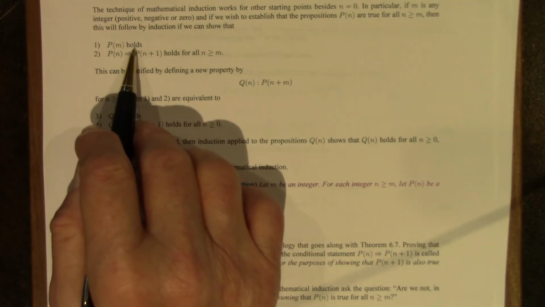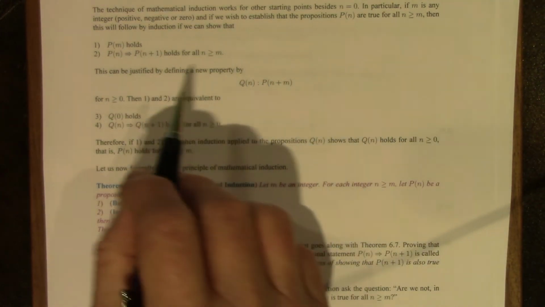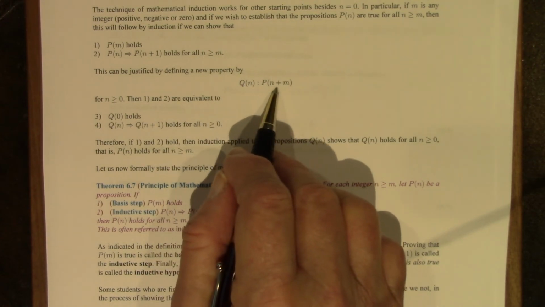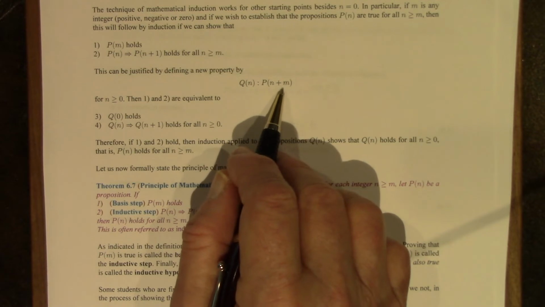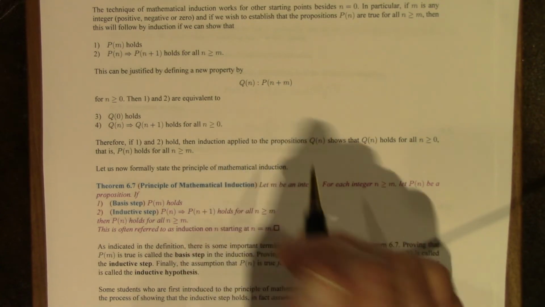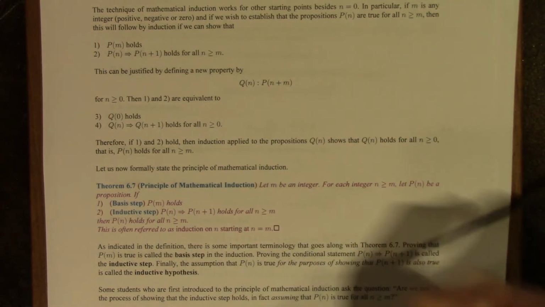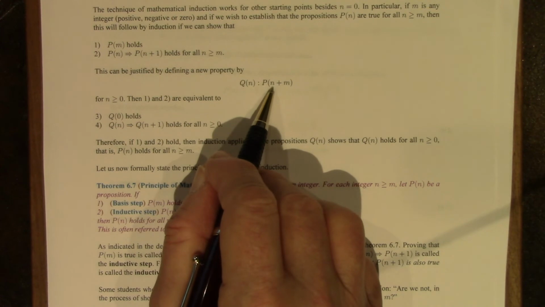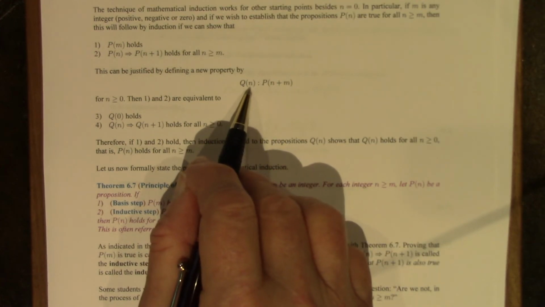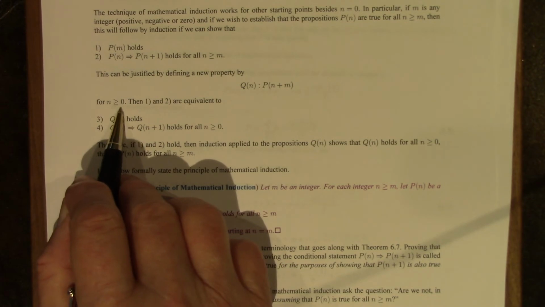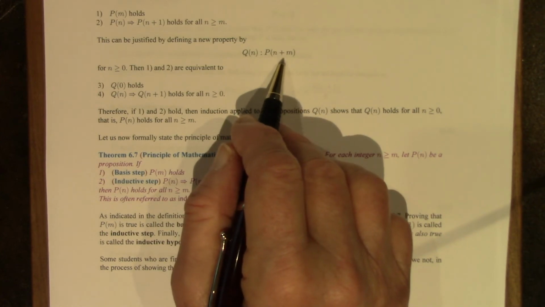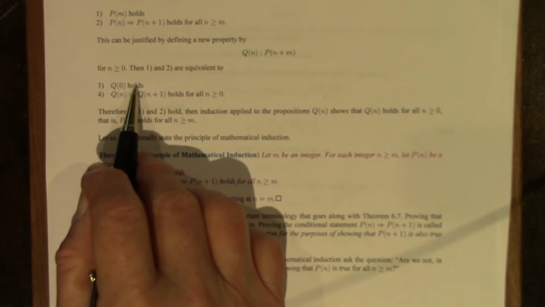How do we justify this? Well, one way is to define new properties. Q of n is the property that P of n plus m holds. So Q of n holds means P of n plus m holds. So we've shifted the indices for the propositions so that instead of starting at m, they now start at 0. So this is for all n bigger than or equal to 0, which is the same as saying for all n plus m bigger than or equal to m. Then these two are equivalent to these two.